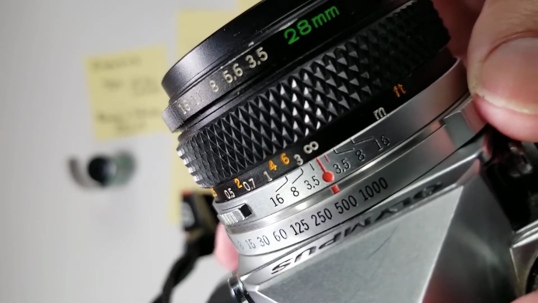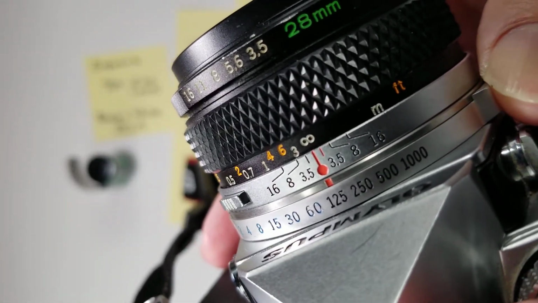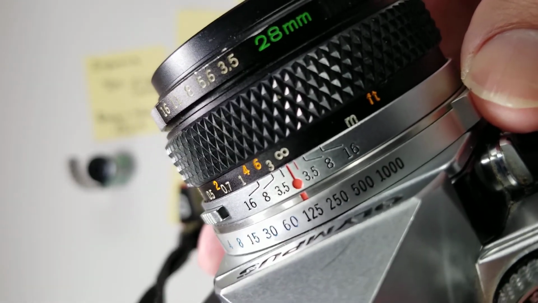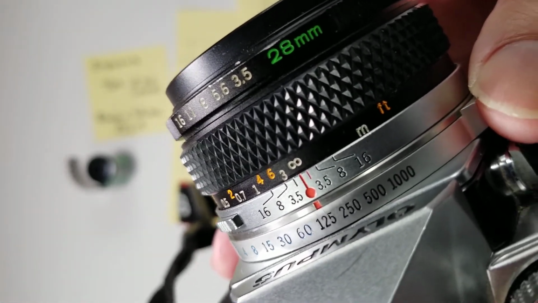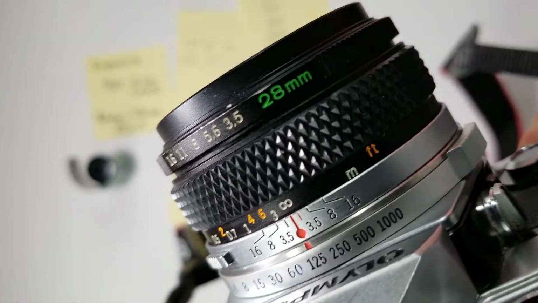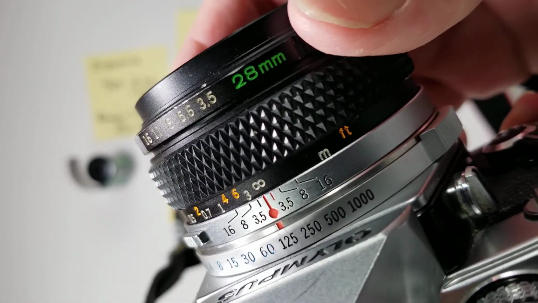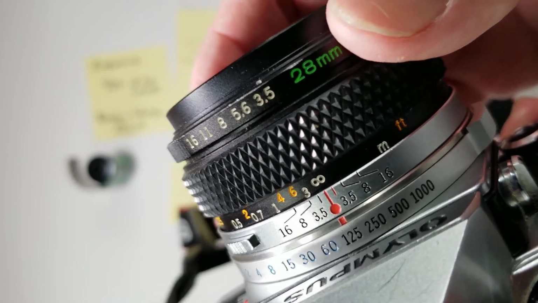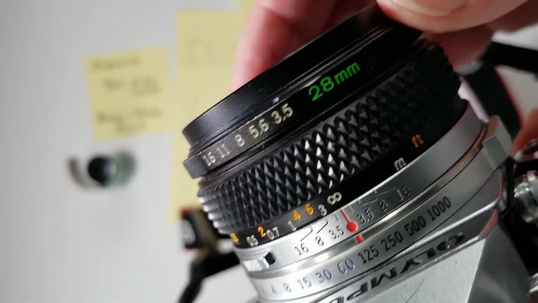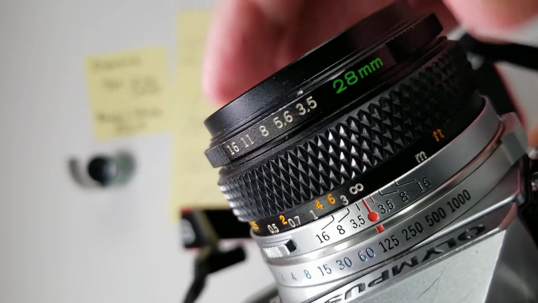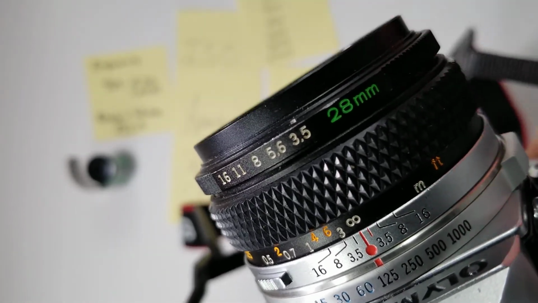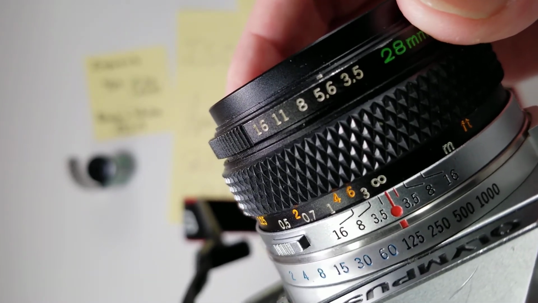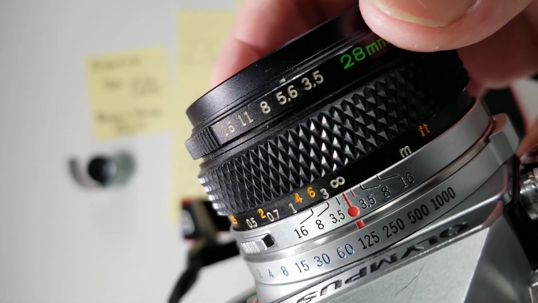If you're inside, you're probably going to be at 125th or below. And if you're outside and it's daylight, you're probably going to be at 125th and above. That's just a good rule of thumb to think about. If you're inside, you'll be at 3.5 or faster. Some lenses are faster than this. Some lenses aren't. It's going to depend on the lens you have. And if you're outside and it's bright, you're going to be at 5.6 or above.